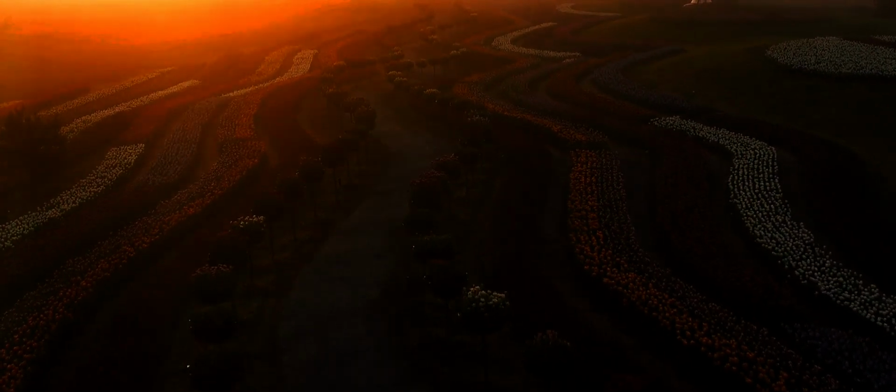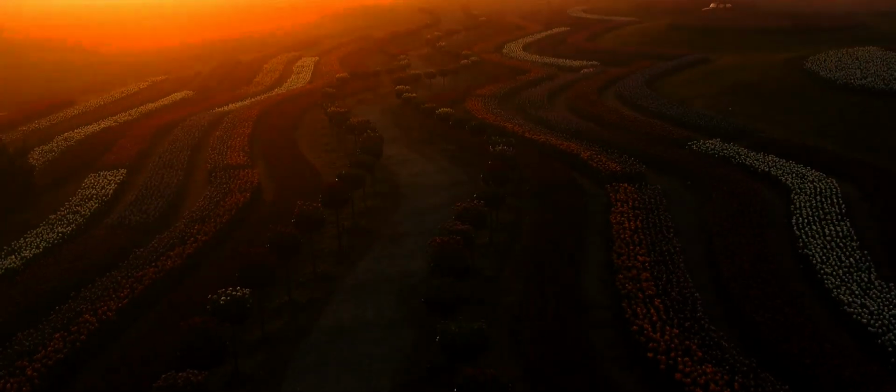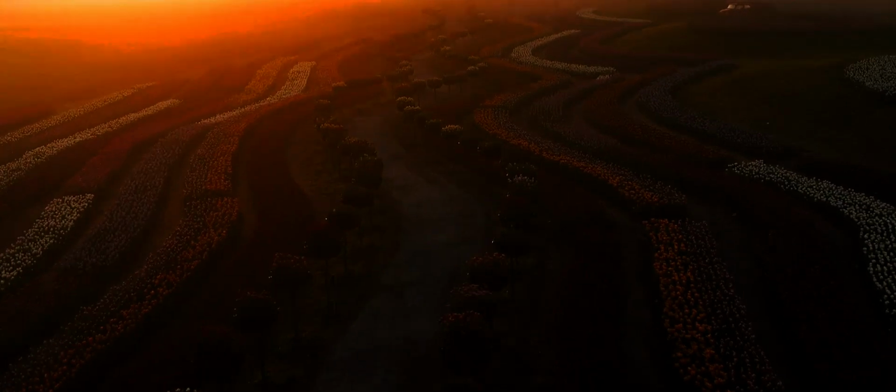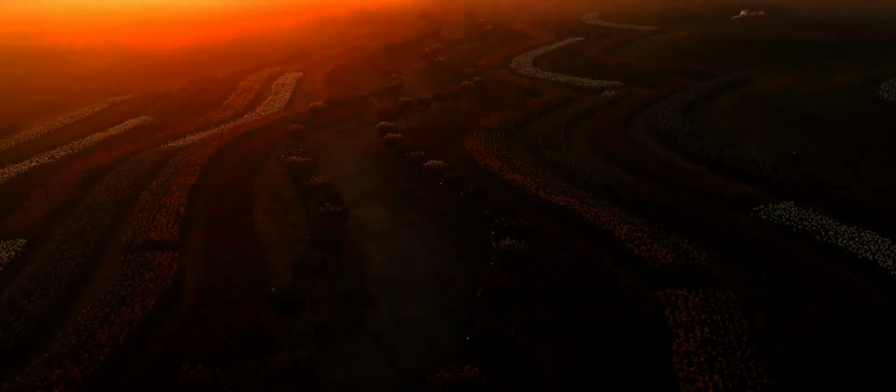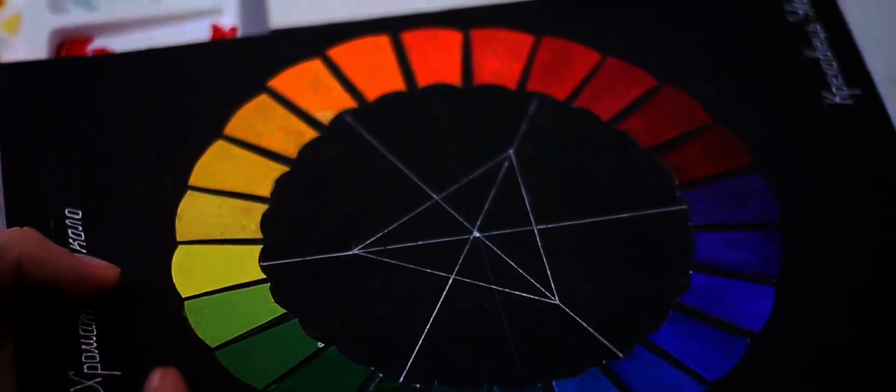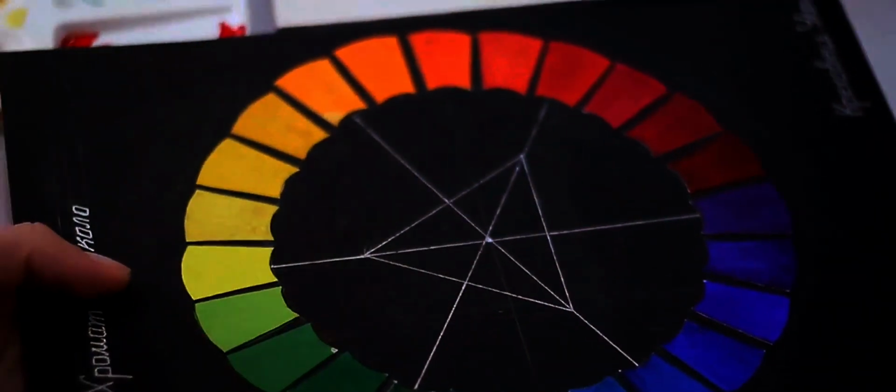Imagine a world devoid of color, a mere monochromatic existence. Now, snap back to reality, to the vibrant and varied hues that surround us. Welcome to the enchanting realm of color theory. This captivating sphere of study is far more than a mere spectacle of aesthetics.